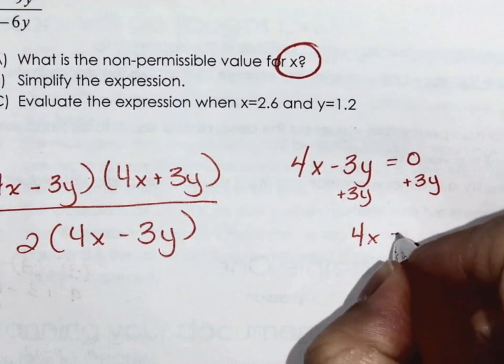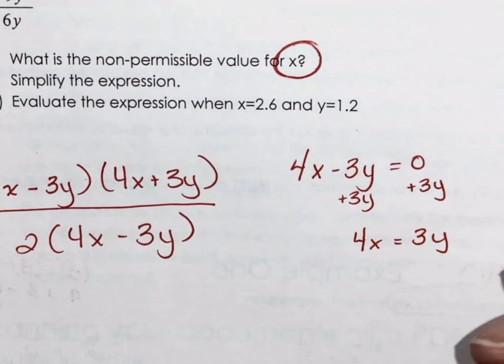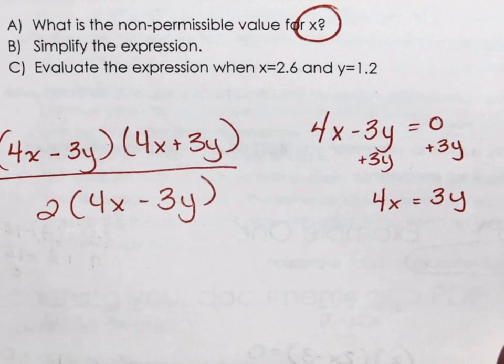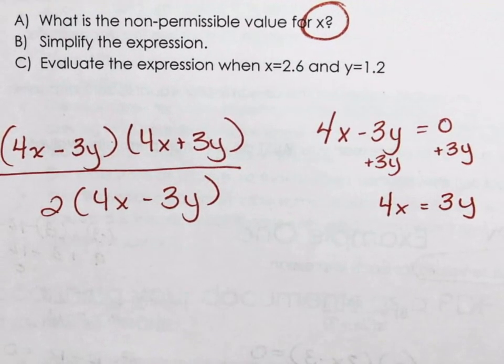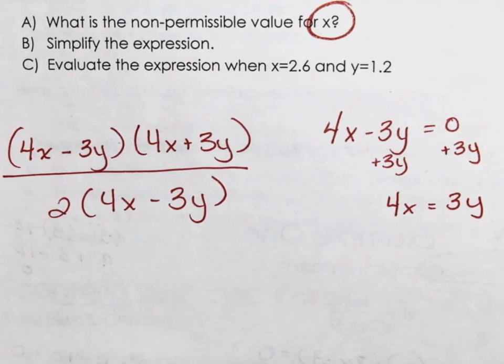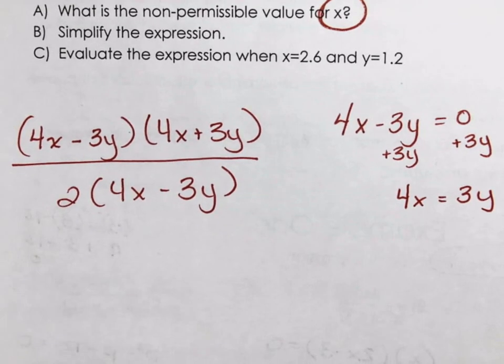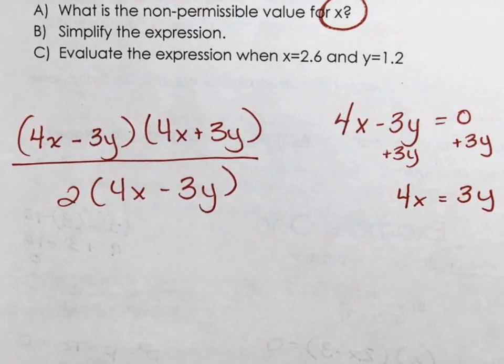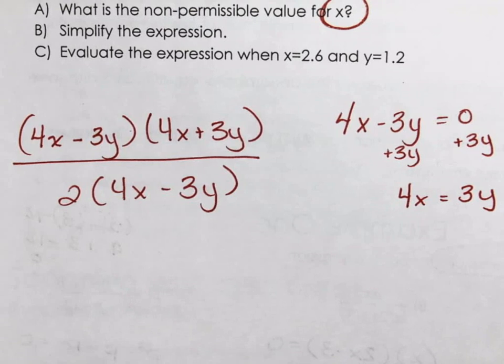I don't understand how there's a 2 and we just completely leave it off. Well, because non-permissible values are for variables. Non-permissible values are all about what that letter cannot be. And because 2 doesn't have a letter, if it was an x out there, then we'd have to deal with it. But because it's just a number, there's no variable to solve for. If it was 3xy and you took a common factor x out, then we have... Exactly. Yep.